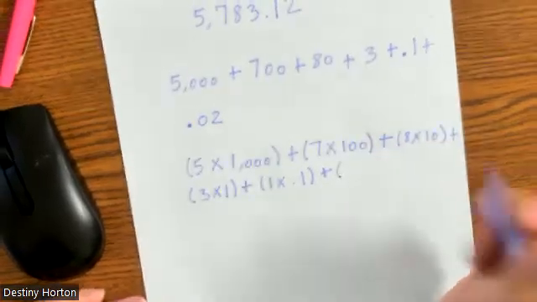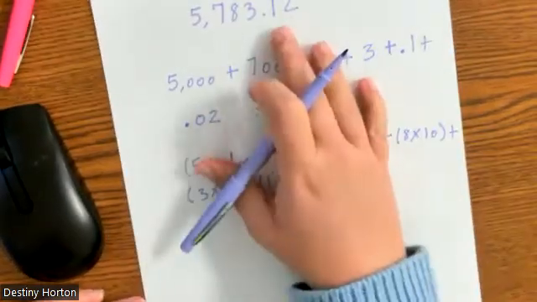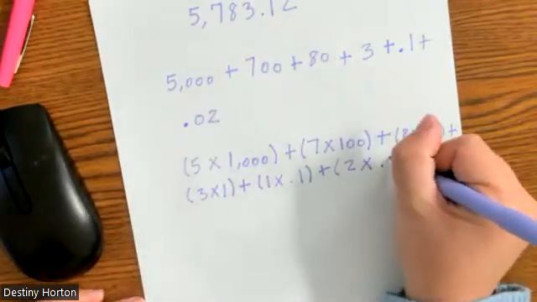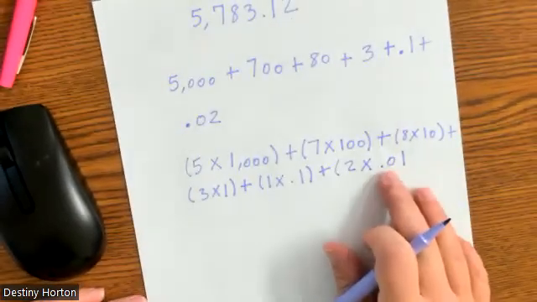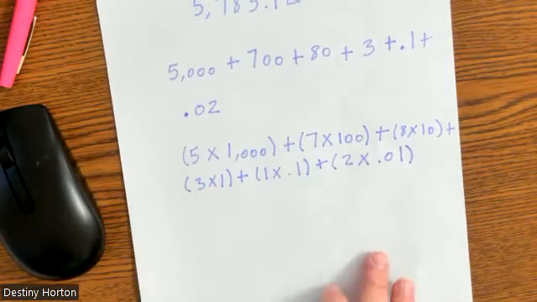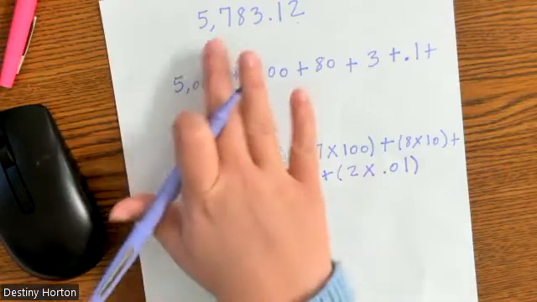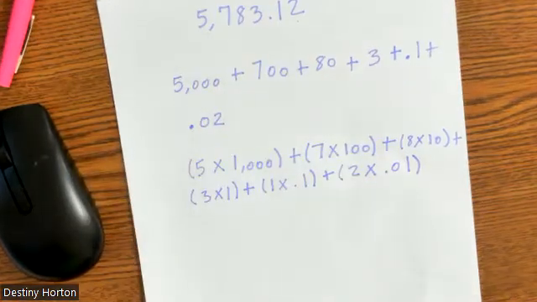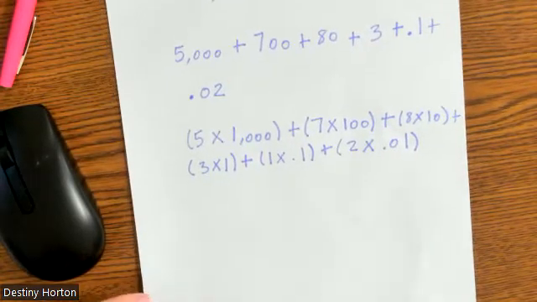So we do our open parenthesis, we do our digit, which is 2, times our place, which is 100. It's really important to make sure that the 2 is in the hundredths place, and we use a 0 for the placeholder for the tenths. And if I were to do, following my order of operations, doing all of my parentheses first and then adding them together from left to right, that would give me the final answer of 5,783 and 12 hundredths.